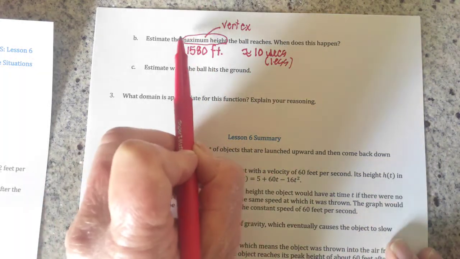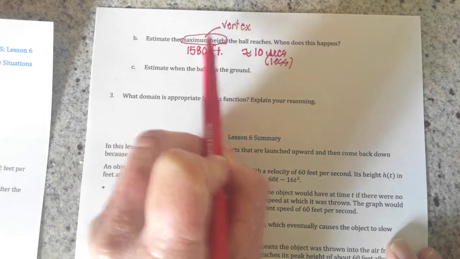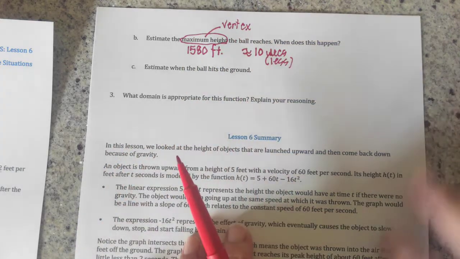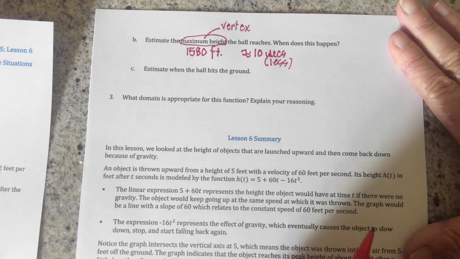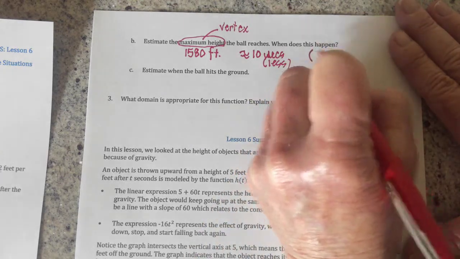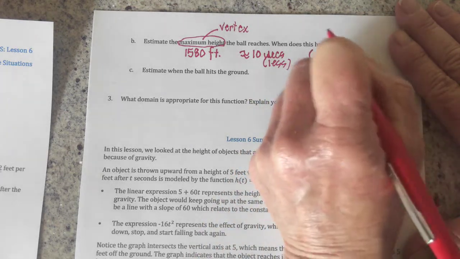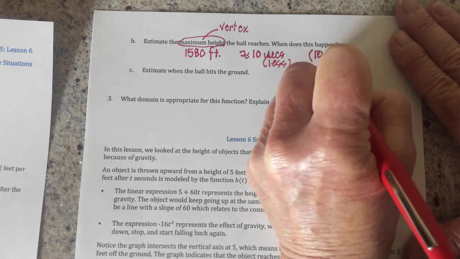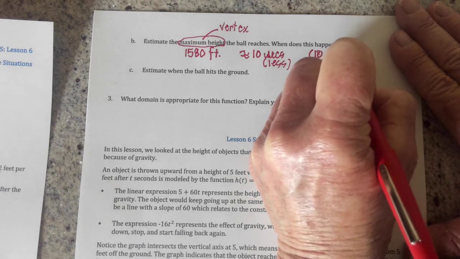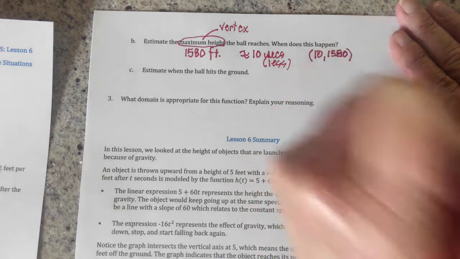I also want you to remember that the maximum height is also called the vertex. And if the vertex is a point on my graph, therefore I could write the vertex as (10, 1,580). So that's my ordered pair of my vertex.